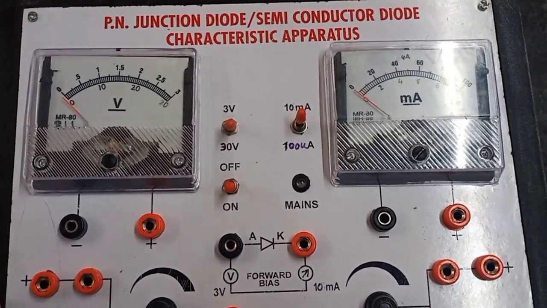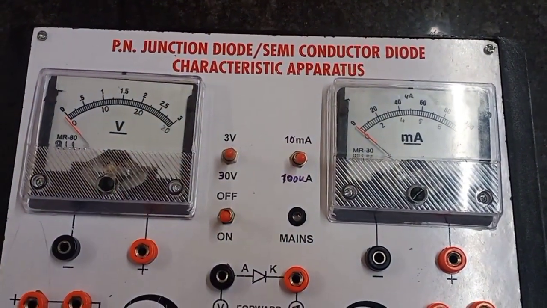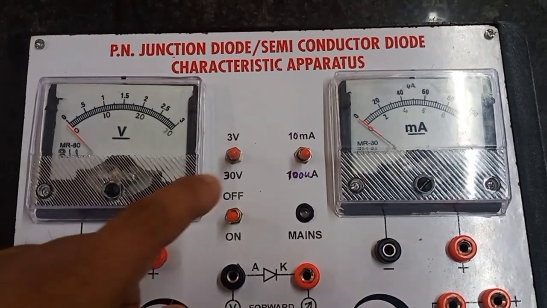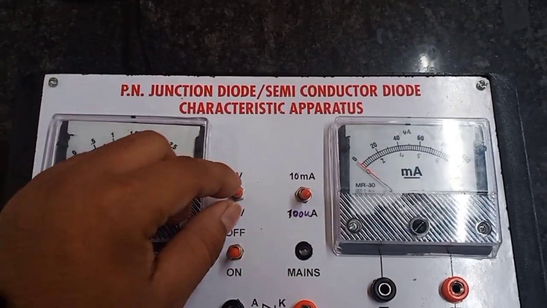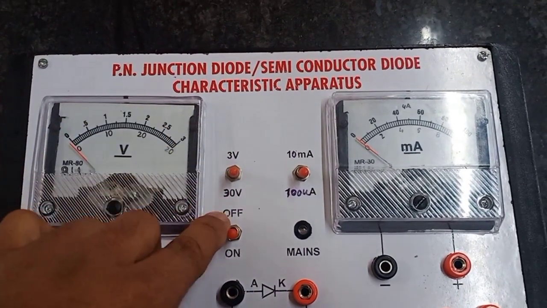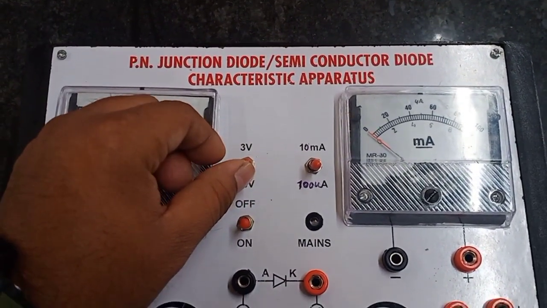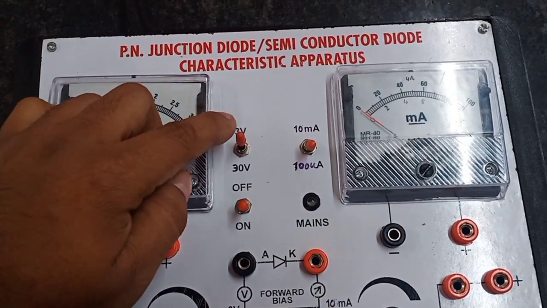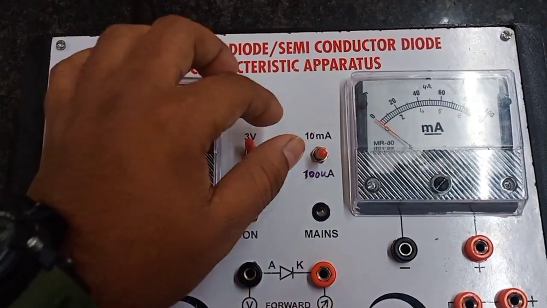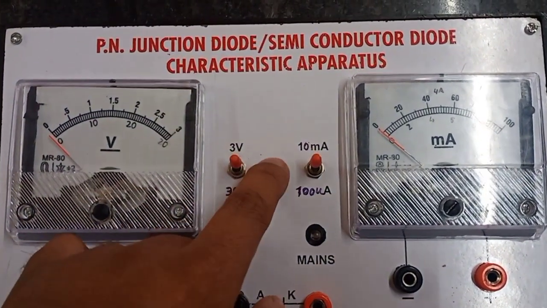You can see 3 volt, and the milliammeter is of 10 milliampere. When you toggle this button downward, that means you are using 30 volt, but in forward bias you have to use 3 volt, so you just have to toggle it in the upward direction, and now you are working on 10 milliampere.